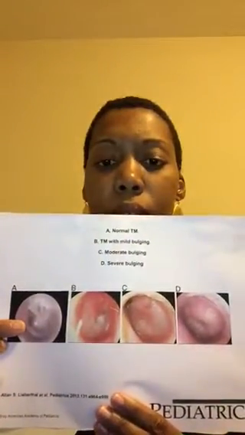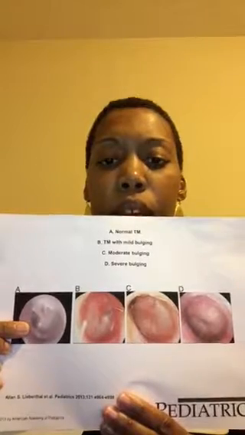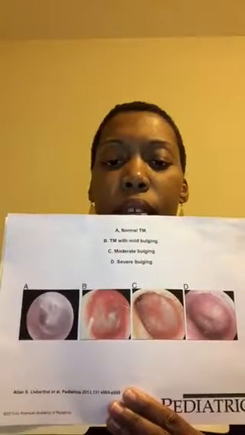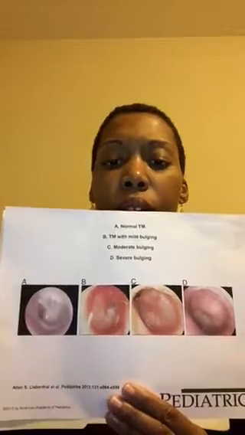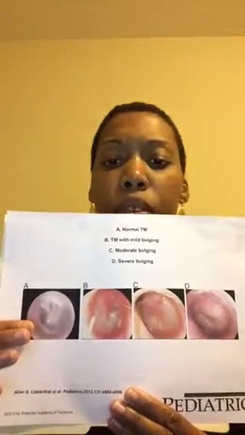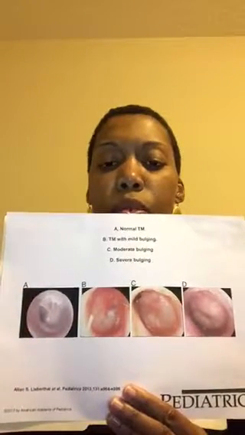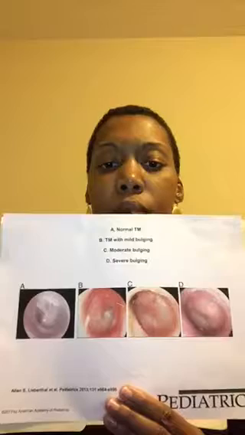So this one, A, is how the middle ear looks normally. It kind of looks like a concave formation, almost like a cup, nice and translucent, you can see through there. No pus, no redness, no streakiness, no bulging, no retractions, just a nice and normal, nice, cool and calm middle ear.